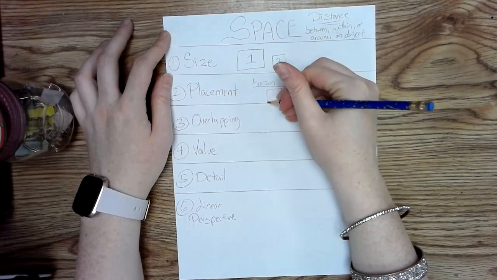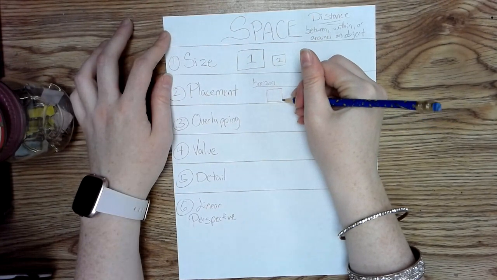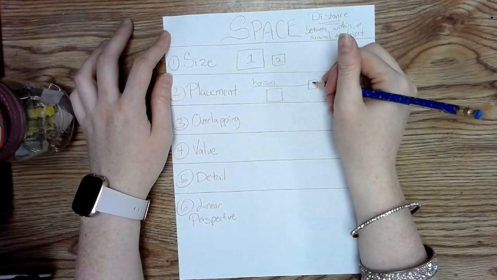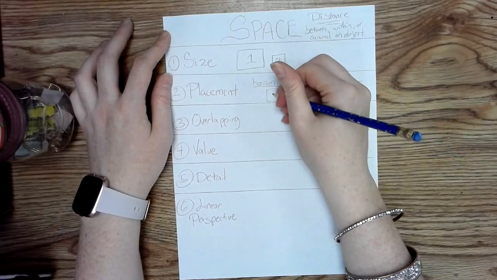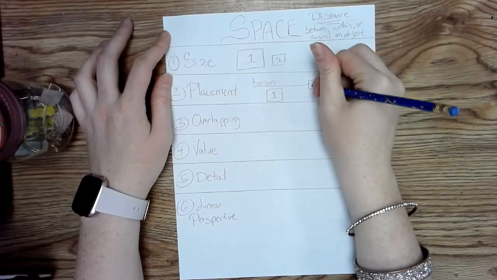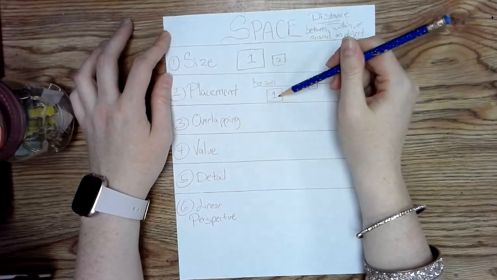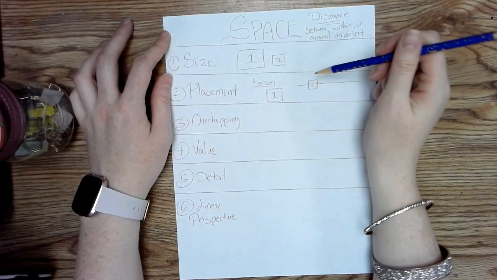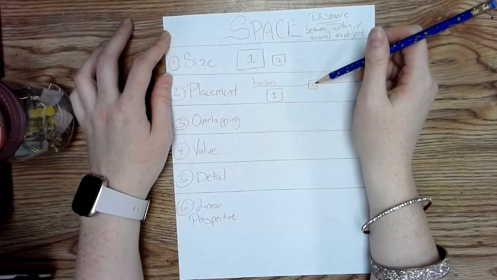So I drew 2 boxes here, one that's lower, further away from my horizon, and one that's closer to my horizon. It's actually just sitting right there on it. So box 1 is going to look like it's closer to us because it's a little further away from the horizon than box number 2.